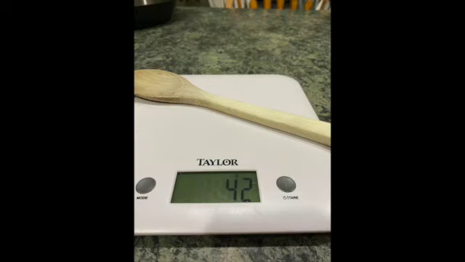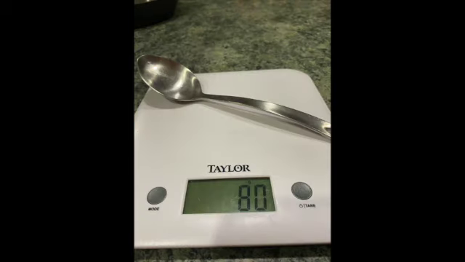When I put the wooden spoon on the scale, you can see that it was only 42 grams. So compare that to the metal spoon, which was obviously smaller in size. That was actually much larger with 80 grams. So even though the wooden spoon was larger in volume, the metal spoon had a much higher mass, which tells you that the density of that object was much greater than the wooden spoon.